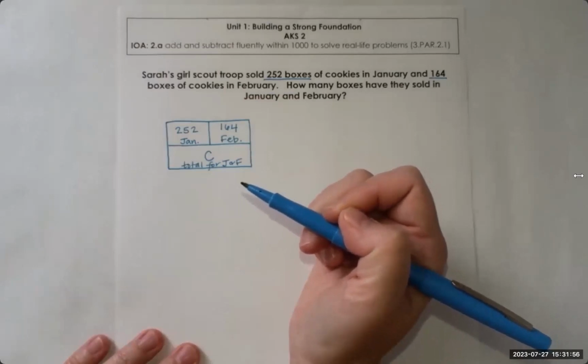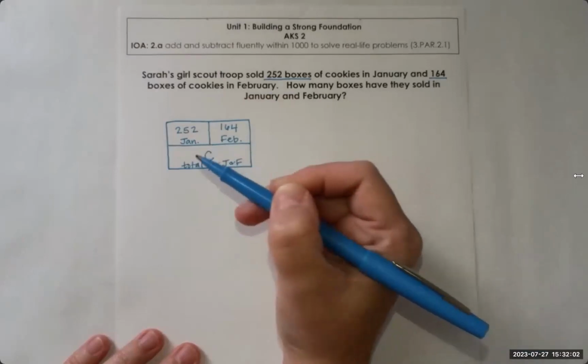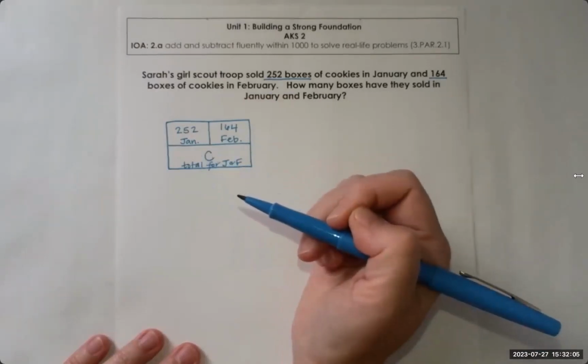Variables are just letters that we use to represent. You might have seen it as an open square or a circle or a triangle before. So this year we are introducing that variable. So it's great to incorporate that as much as possible.